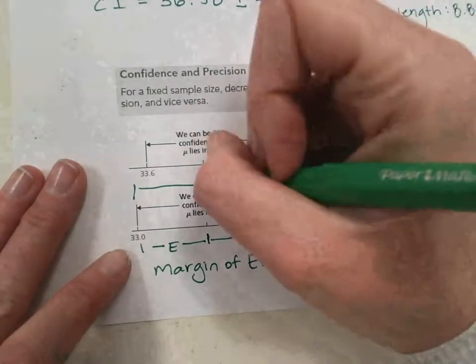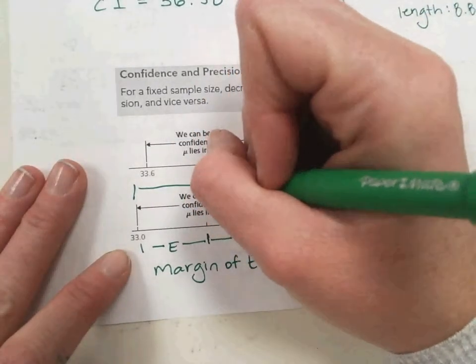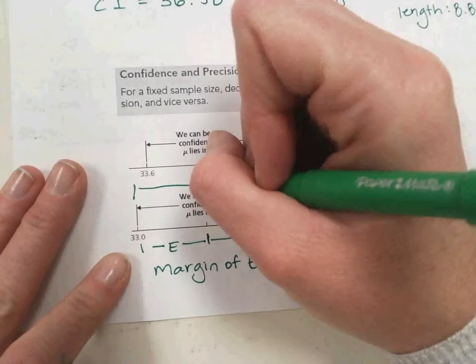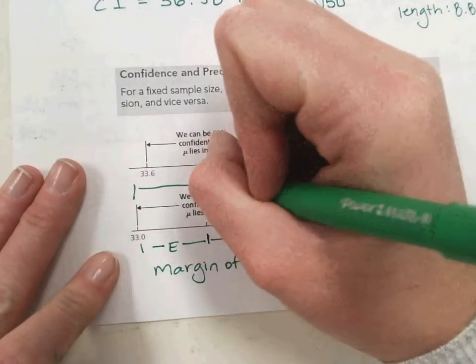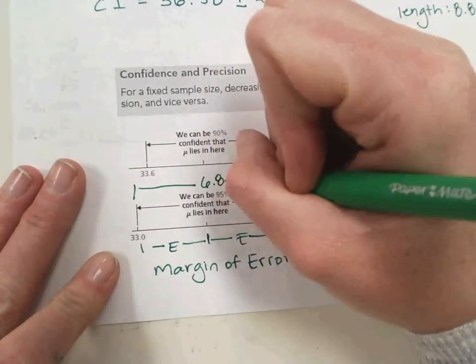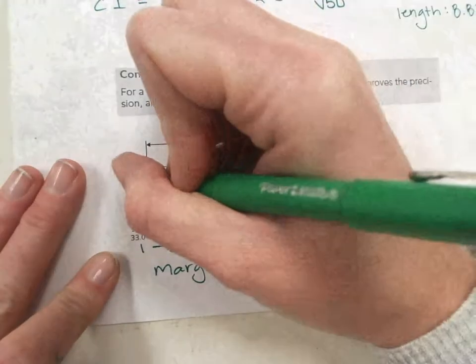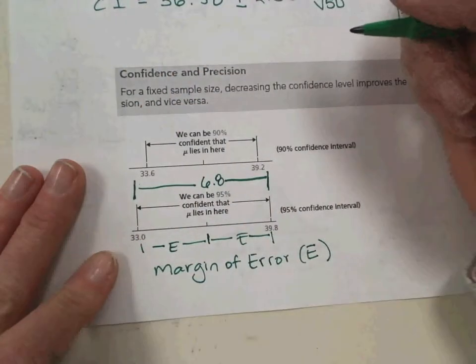The length is 39.8 minus 33, so that's 6.8. Well, they rounded differently than us, so 6.8.